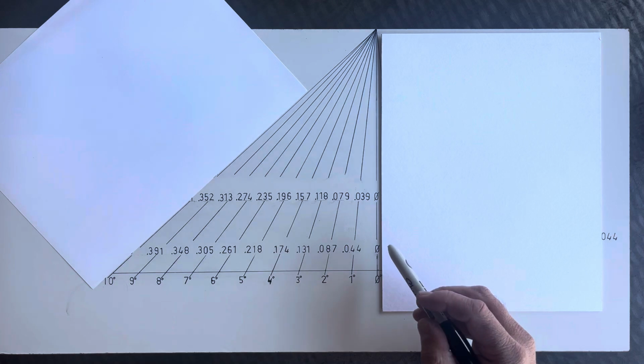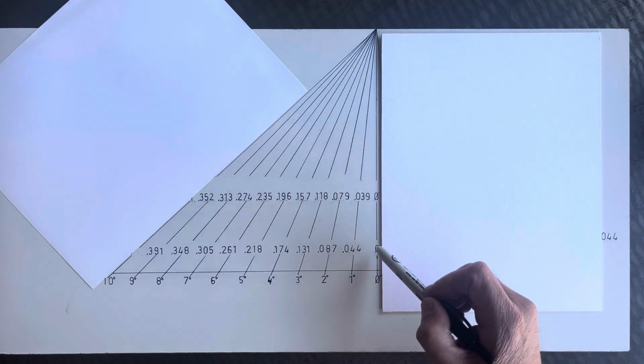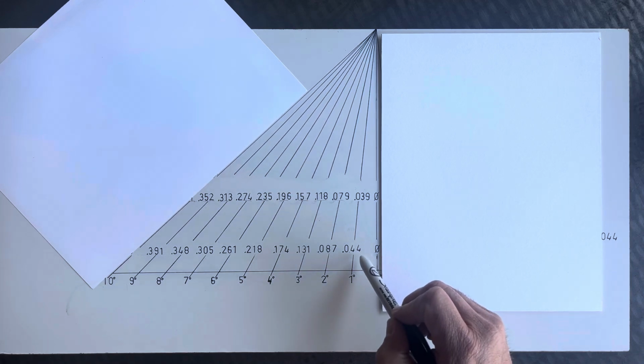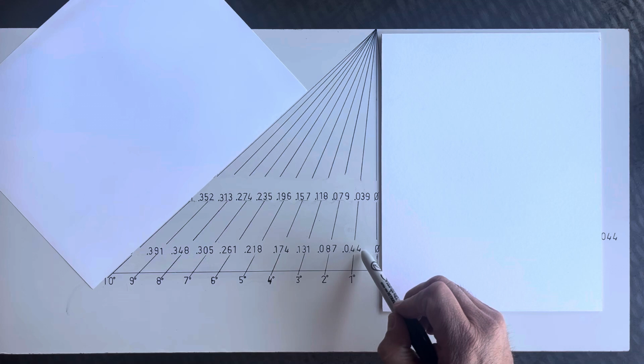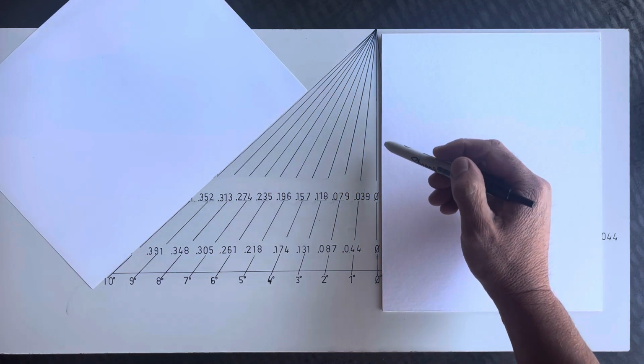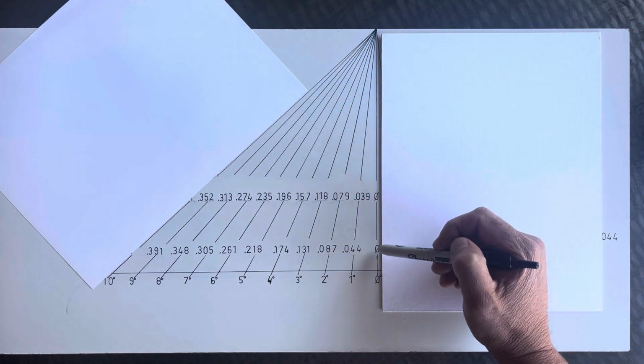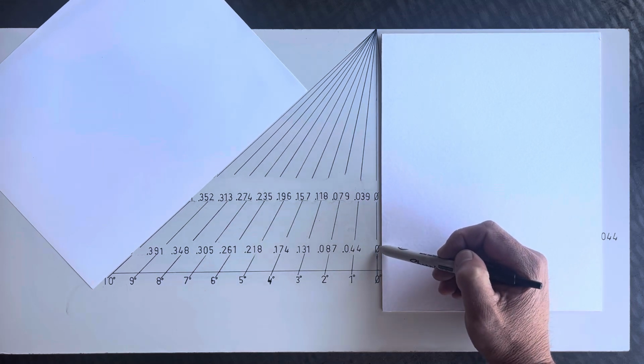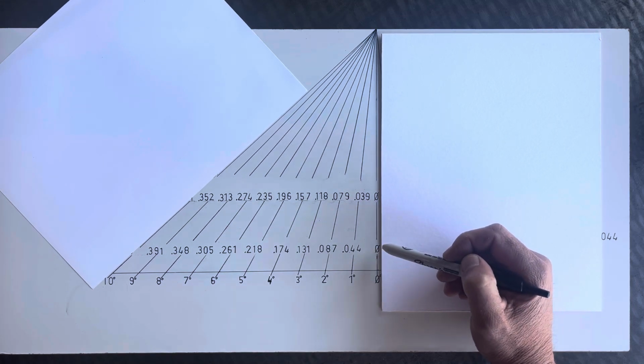So when we know this angle of aggression, then we can figure out or calculate the BCD. So here we have a 0 degree angle and 0 BCD.